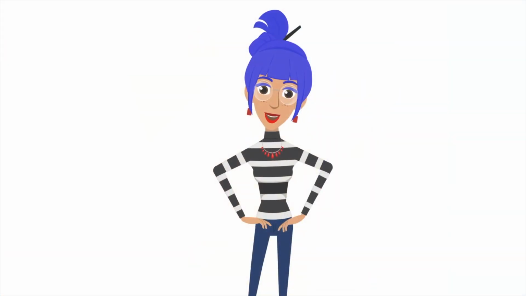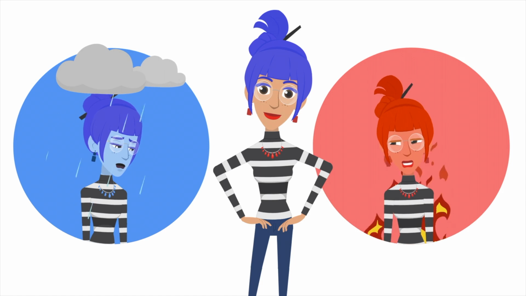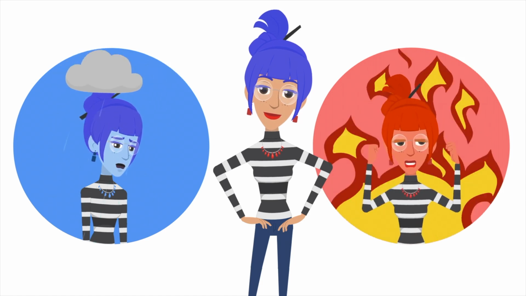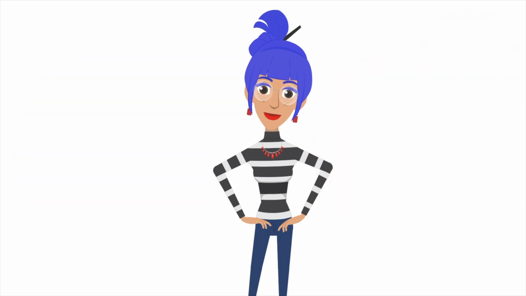Now, as we all know, colors can be powerful. They can communicate so much to us without ever having to use words. Blue can represent sadness. Some reds can represent anger. Other reds can represent love. But sometimes it can be more subtle than that.